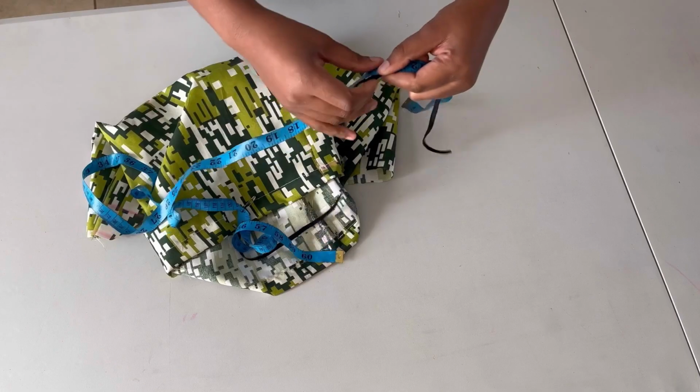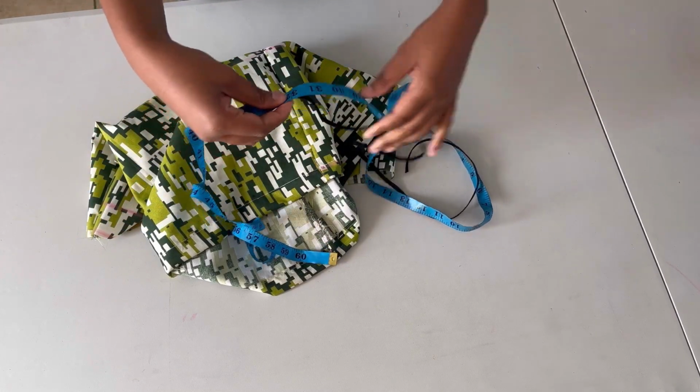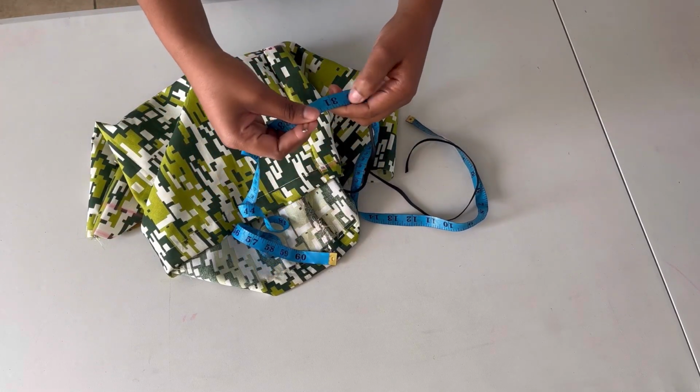And for the elastic, my waist circumference is 32 inches.